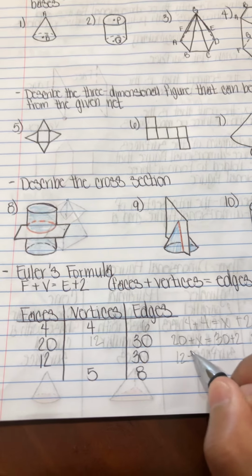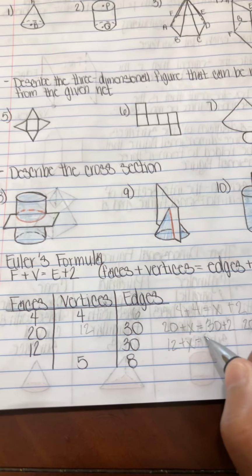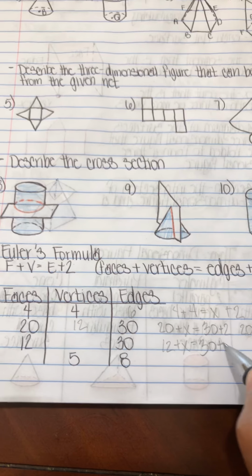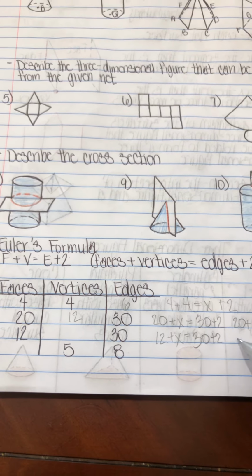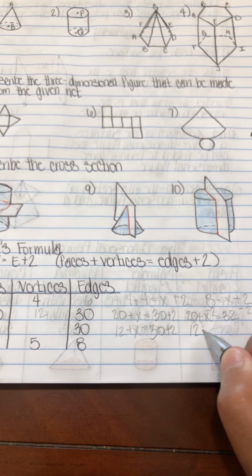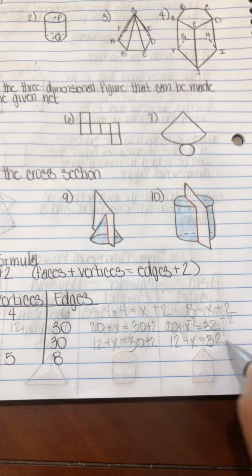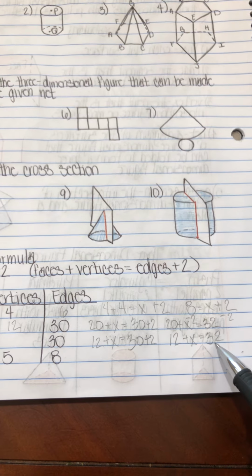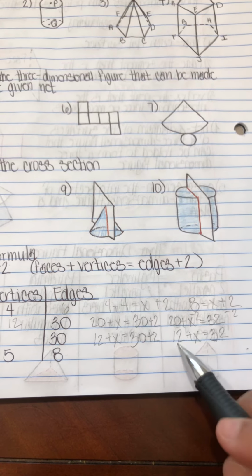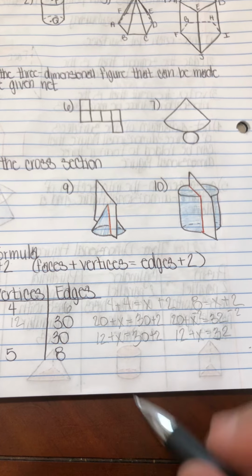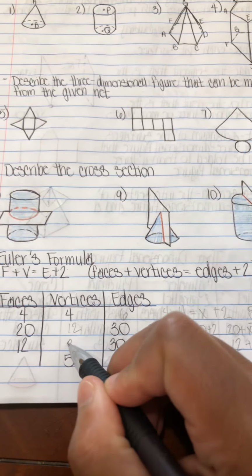Next one again, I'm doing 12 plus X is equal to 30 plus 2. Again, we said 30 plus 2 gives us 32, so 12 plus X equals 32. Subtract the 12 from both sides, so 32 minus 12 gives me 20.